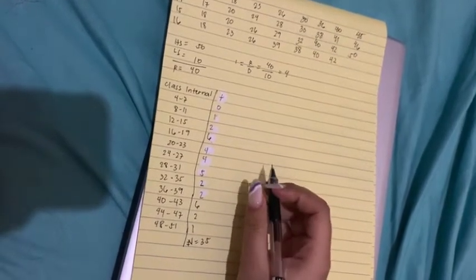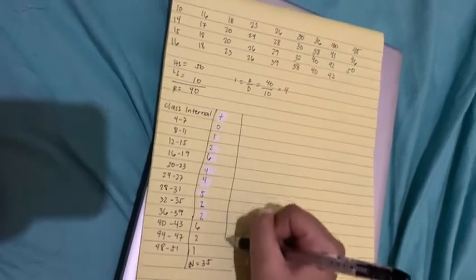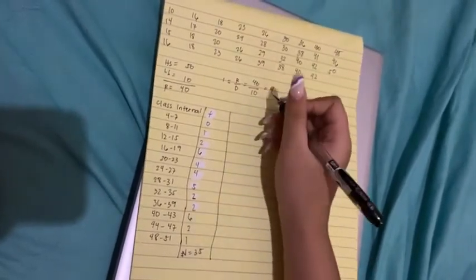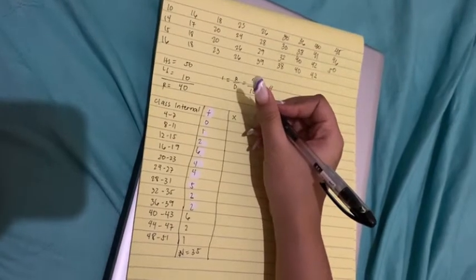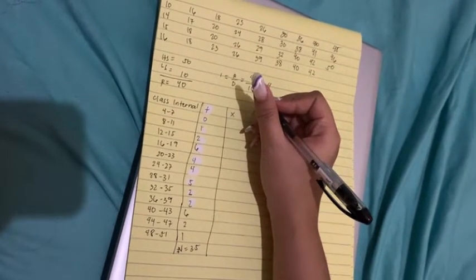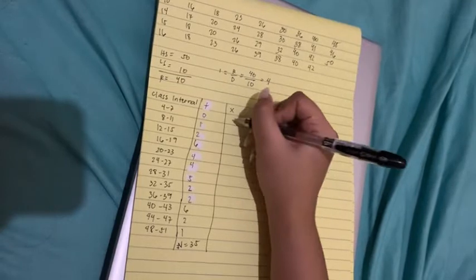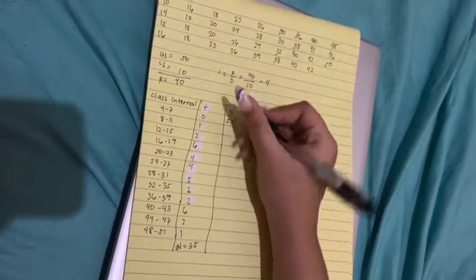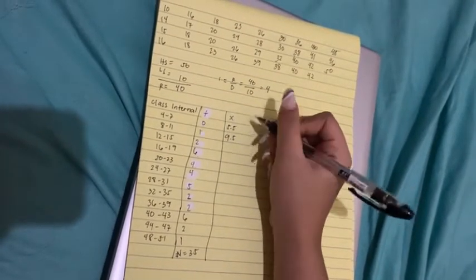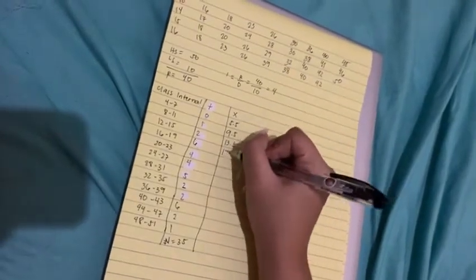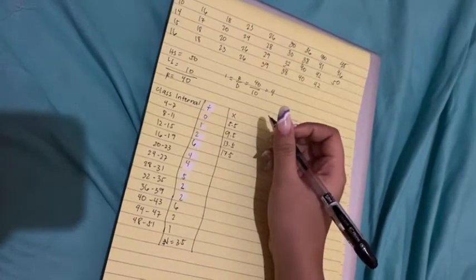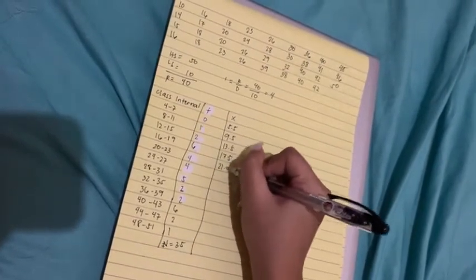After that, we have to sum up all of the numbers in our frequency to get our n. So it is 35. To get our x, we have to add 4 plus 7, which is equal to 11, divided by 2. So it will be 5.5. Next is 8 plus 11, which is 19, divided by 2, equal to 9.5, and so on and so forth.